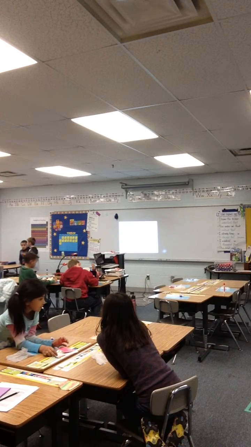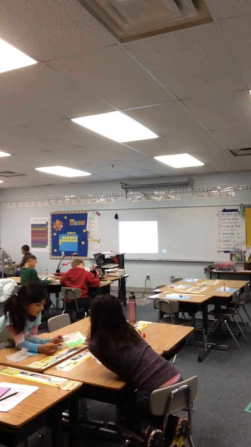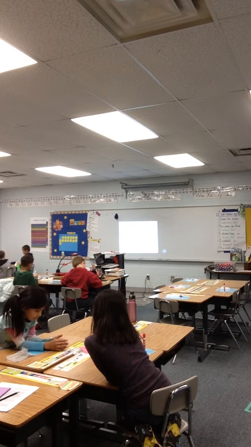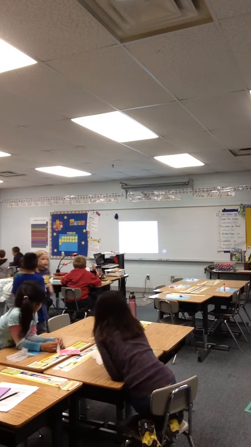You're going to look at your card and you're going to try to read it with the different sounds. And then you're going to determine the sound used to read the real word, and you're going to read it as a real word. Each partner will read all of their cards.